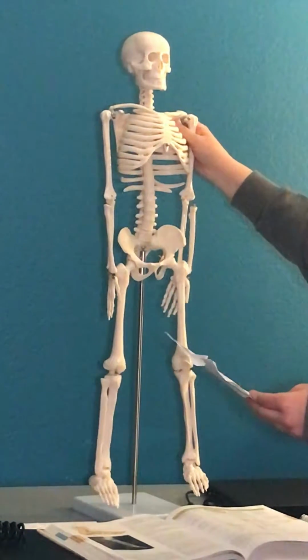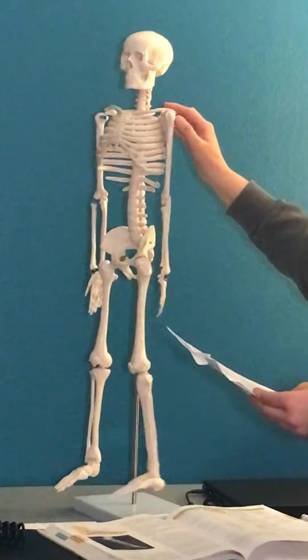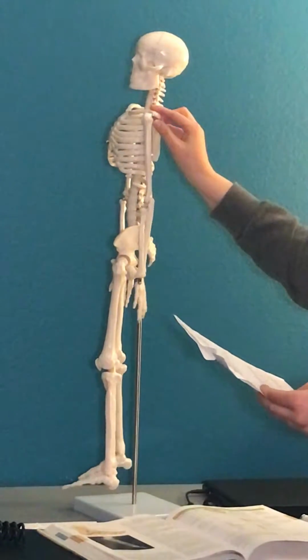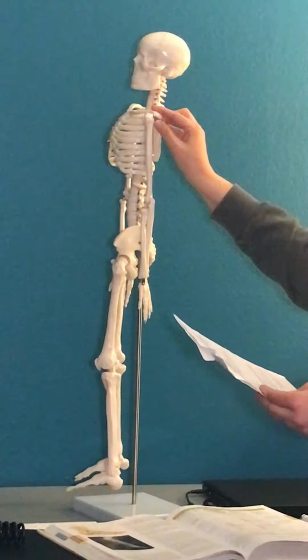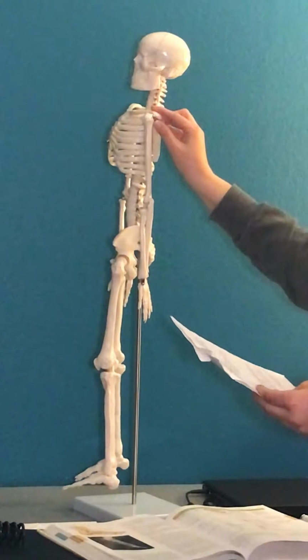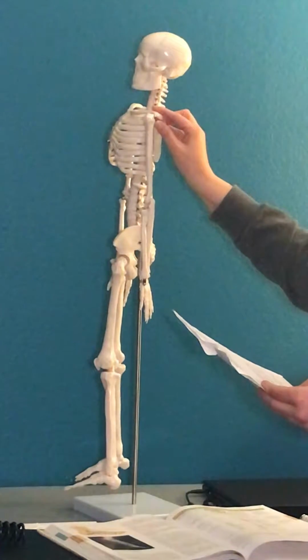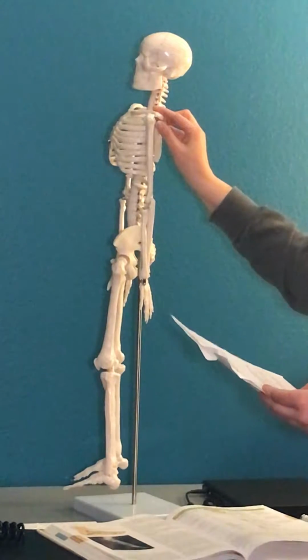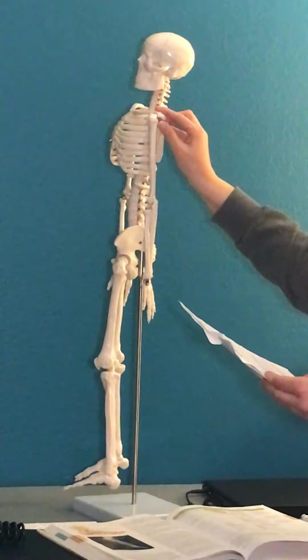Internal view. Petrous part of temporal bone. What structures are housed within this part of the temporal bone? The middle and inner ear cavities, which contain sensory receptors for hearing and balance.